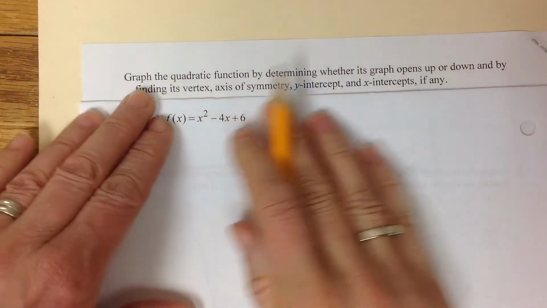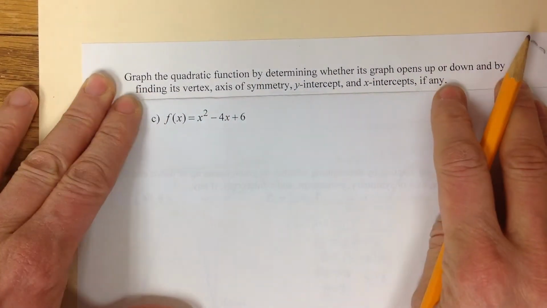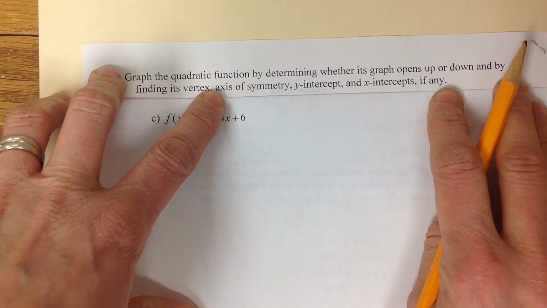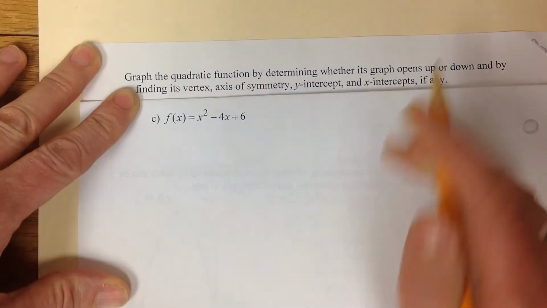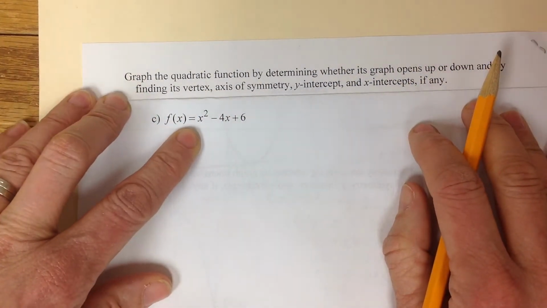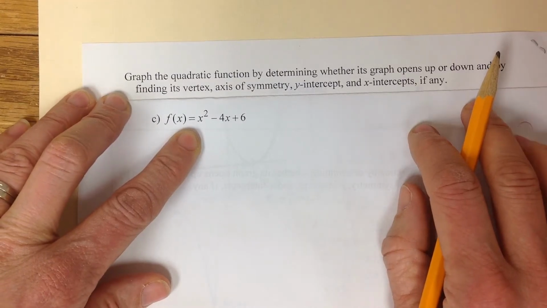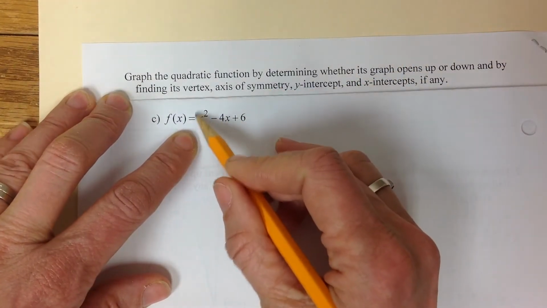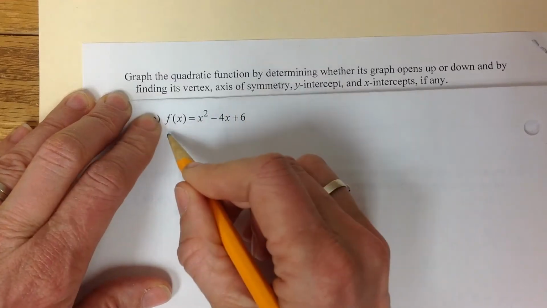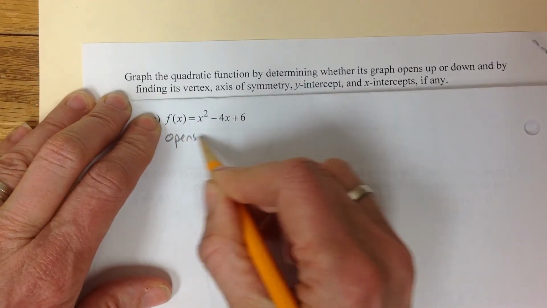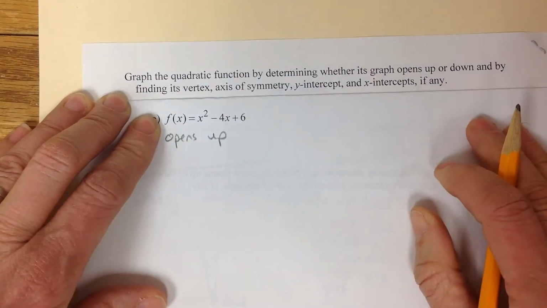Alright, so we want to graph the quadratic by finding whether it opens up or down, vertex, axis, and the intercepts. Okay, so here is our equation, f of x equals x squared minus 4x plus 6. There is a positive 1 to be understood in front of the x squared, so since that number is positive, immediately I know that this opens up.